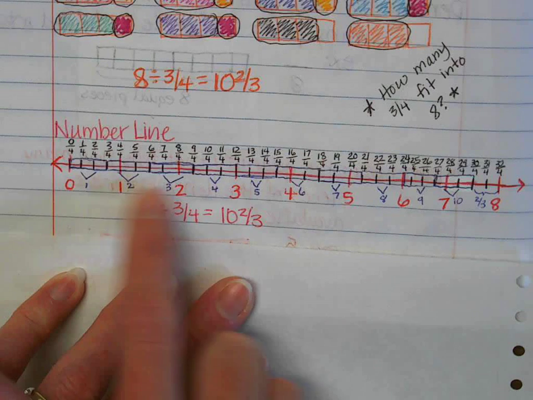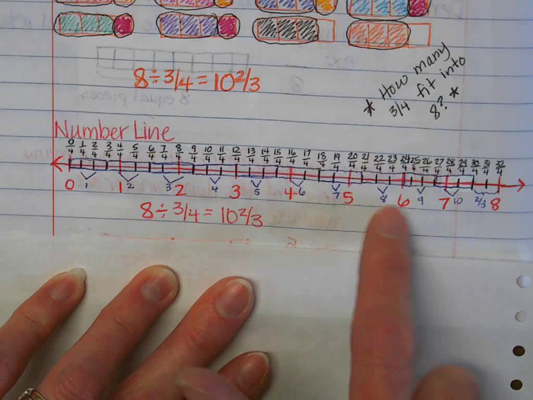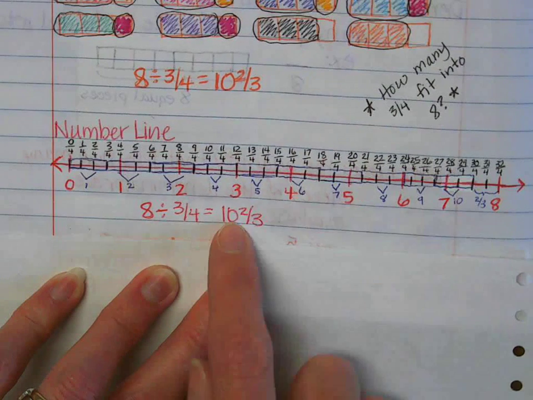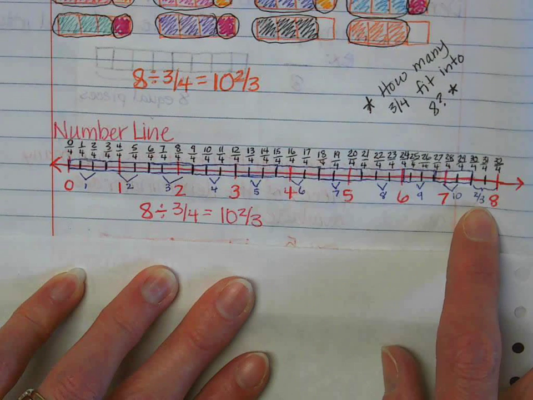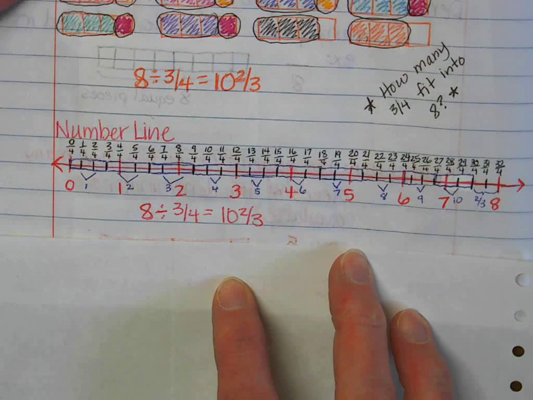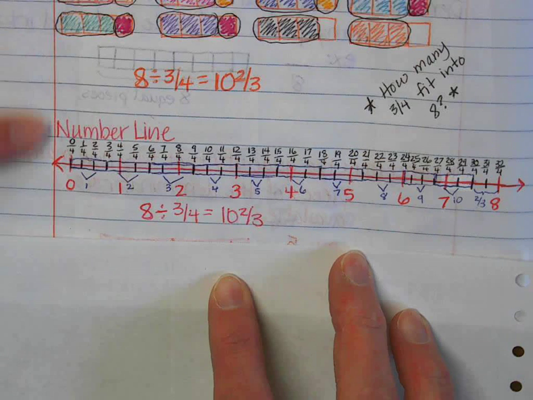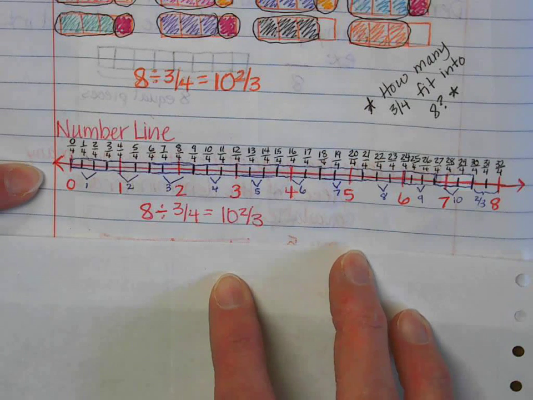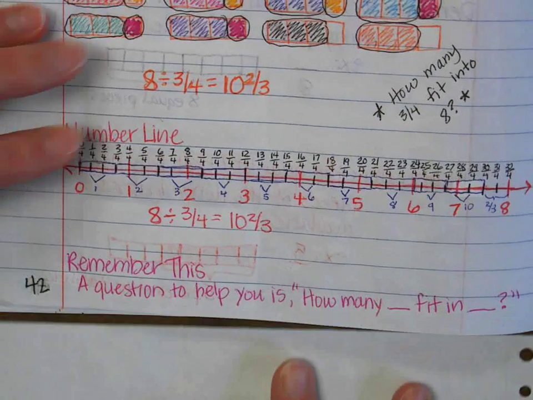So count them, 1, 2, 3, 4, 5, 6, 7, 8, 9, 10 whole ones, and 2/3 of the next one. So the answer is 10 and 2/3. So this right here is one way you could do it with a tape diagram. This right here is another way you could do it with the number line.